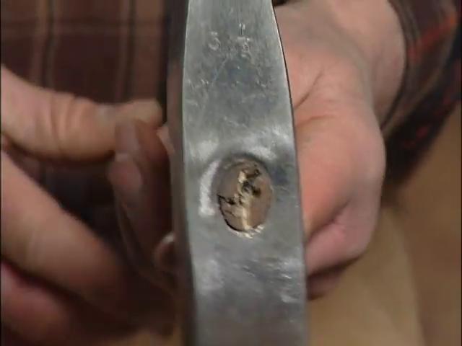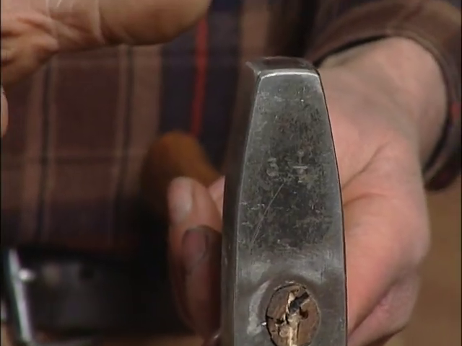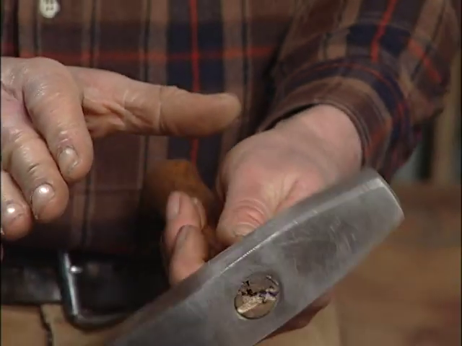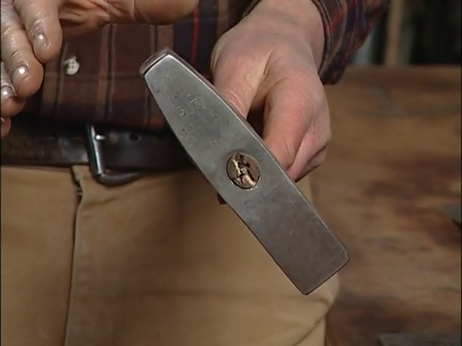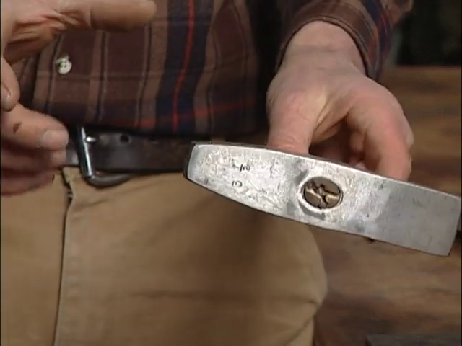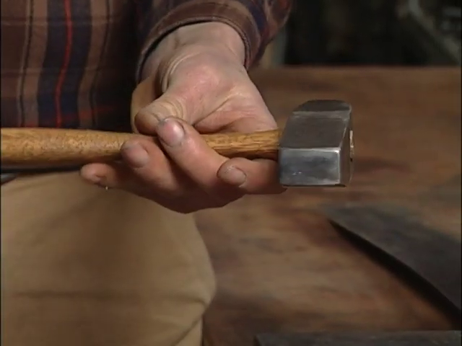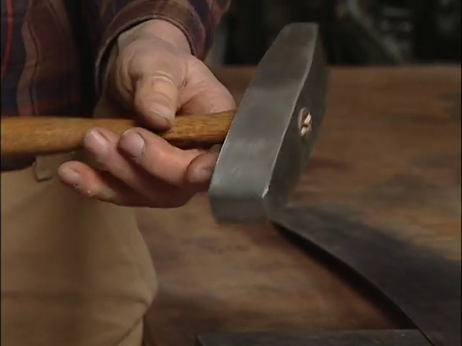Substitute hammers can be used. What I used for several years was actually a 3.5 pound, what's called a single jack hammer, just a standard small short-handled sledgehammer type thing.